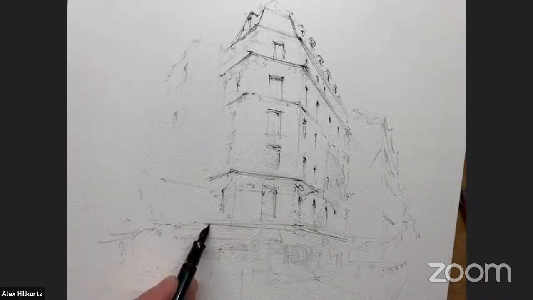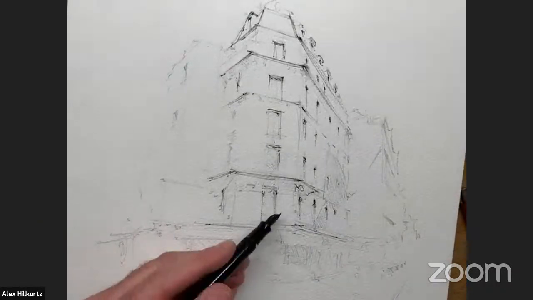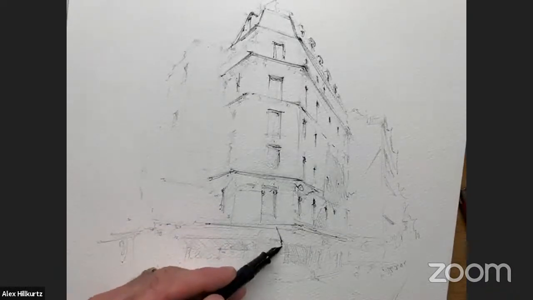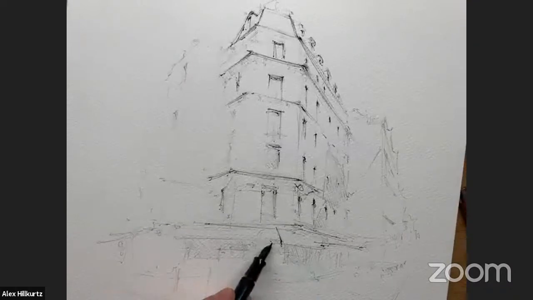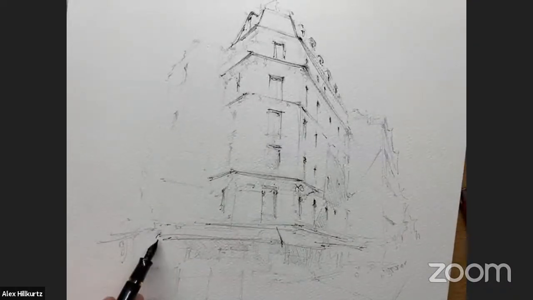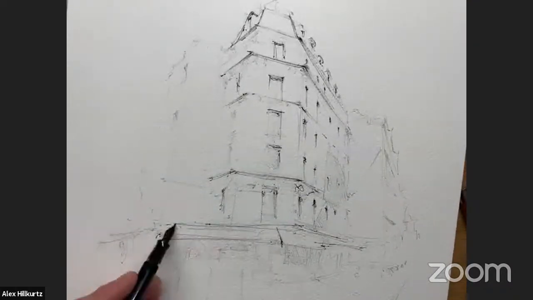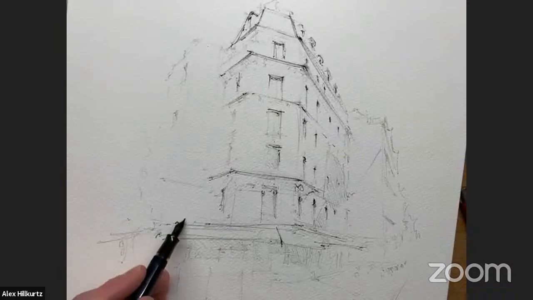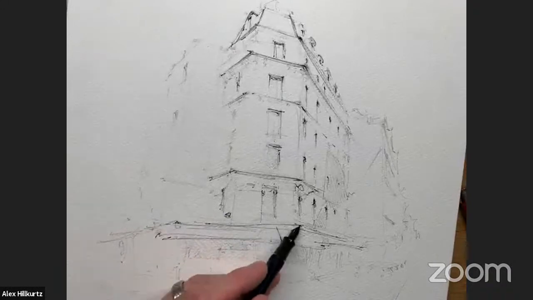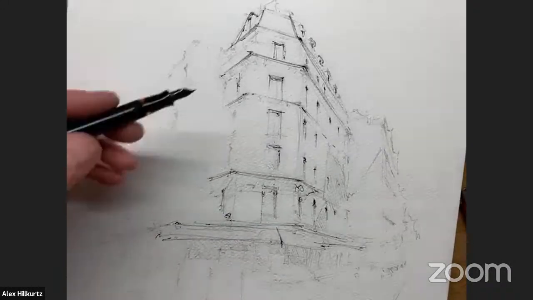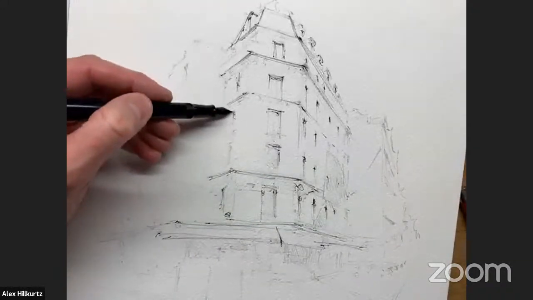So I just want to get these main details down, but not very precise. I really like things to be fairly loose. I just want to suggest details. I don't really want to get too caught up in every little thing.